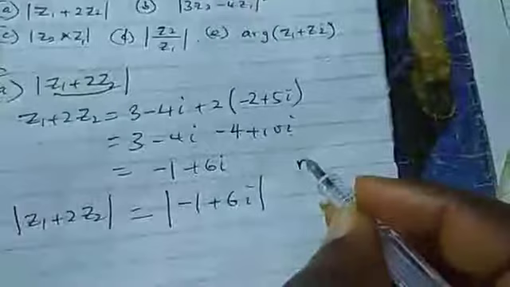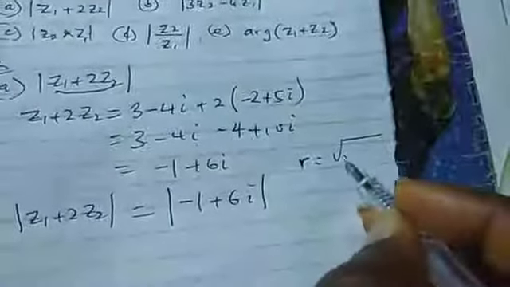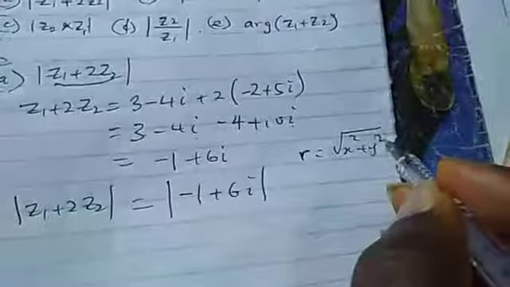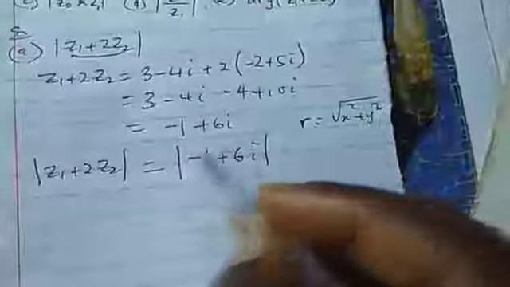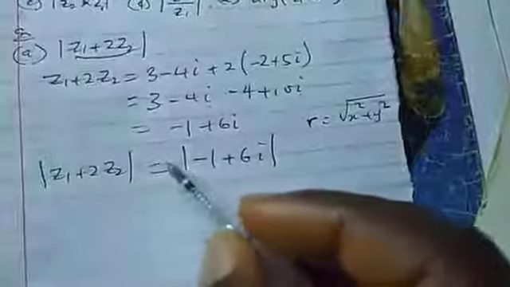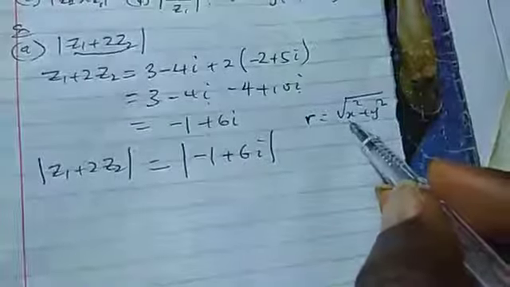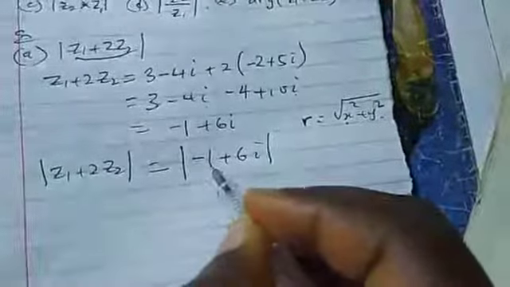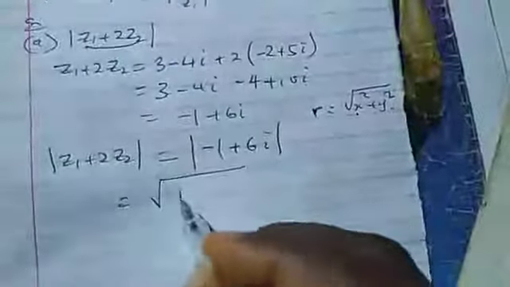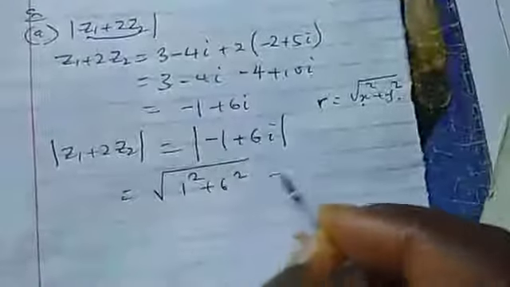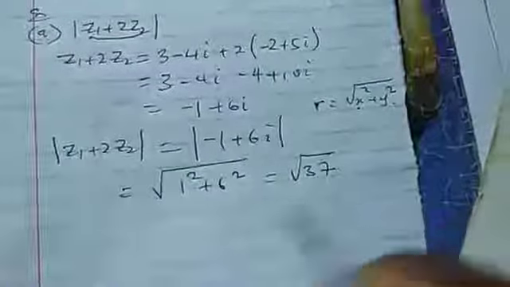And absolute value is our r, which is simply the square root of x squared plus y squared, which we explained the other time. If they say absolute value, it simply means the square root of the real squared plus the imaginary squared. The real is 1, the imaginary is 6. So the answer is just the square root of 1 squared plus 6 squared, which is the square root of 37.